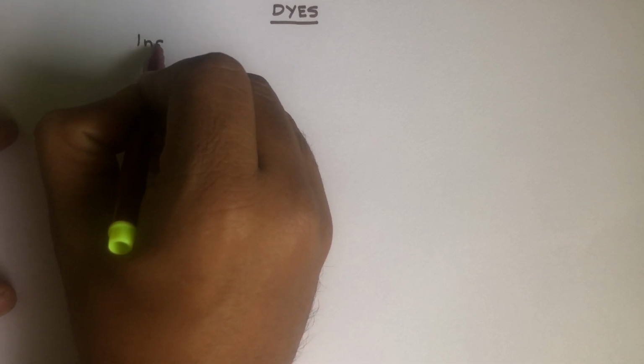See, vat dyes are the class of dyes that are classified as such because of the method by which they are applied. Generally, they are applied in a bucket or a vat. Based on this only these are called vat dyes. So one of the most important vat dyes is indigo dye. Indigo dye can be prepared from anthranilic acid.